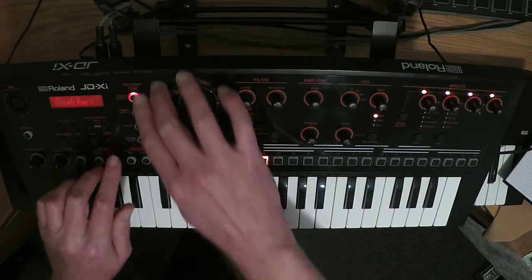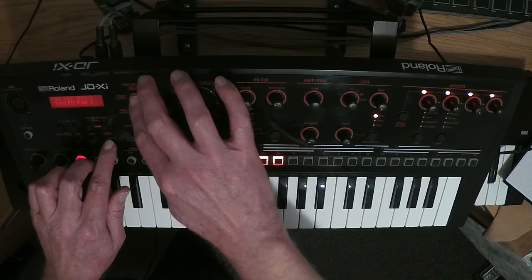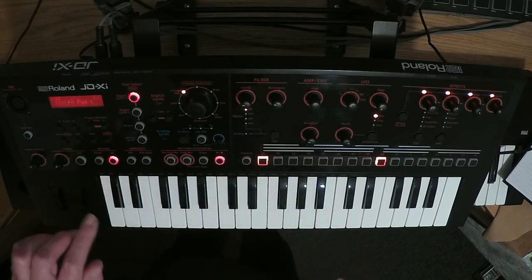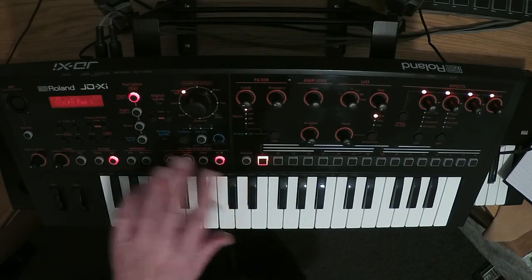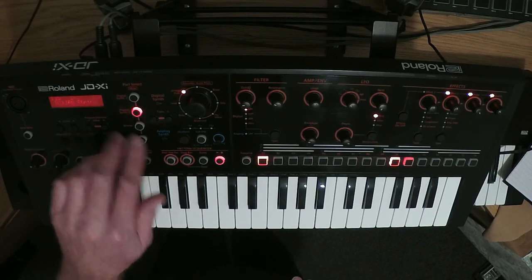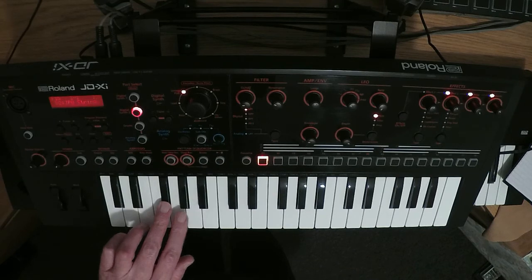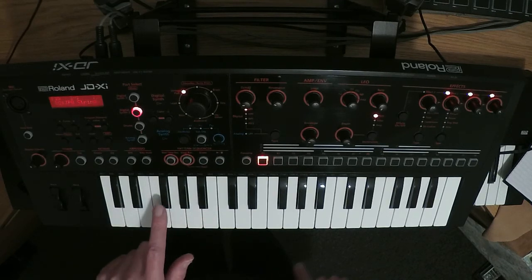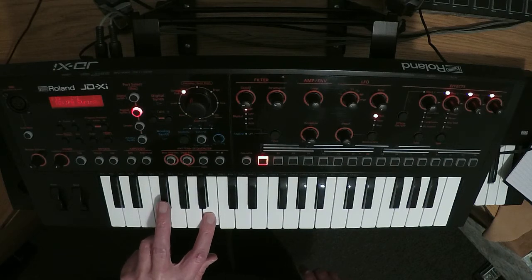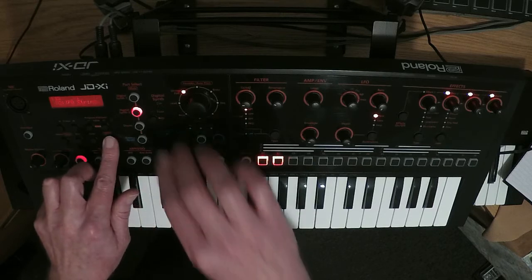Okay, and the next instrument that we hear, well, they're all playing together actually. So this is JP8 Strings 3. So this is playing F sharp and B. So if I play them together.